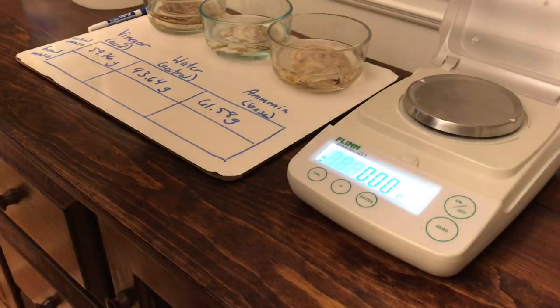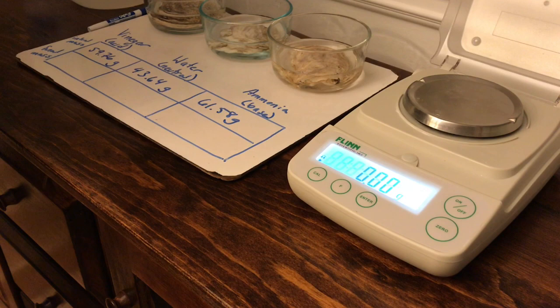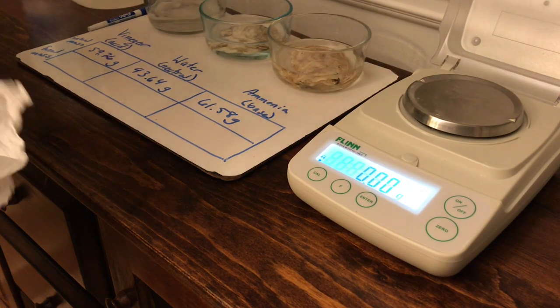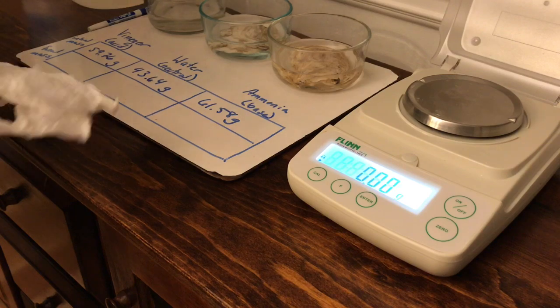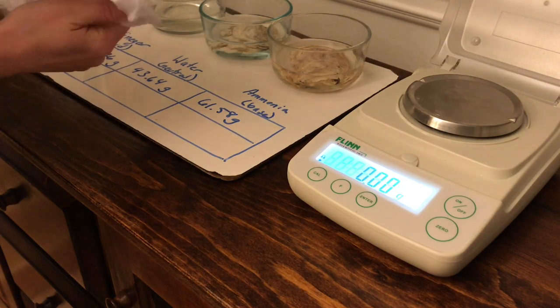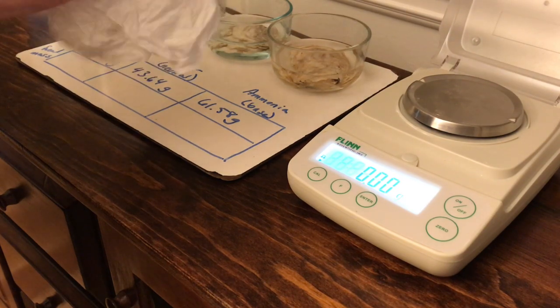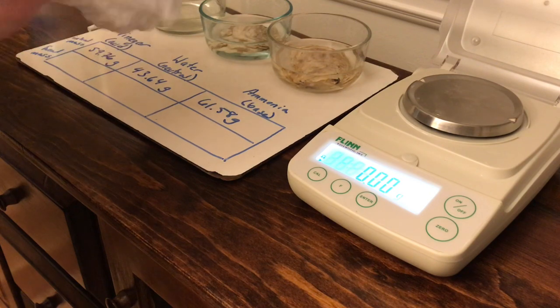Alright, it's been about 23 hours, so I'm going to now take the shells out of the solutions and do a second mass recording to see how they've changed. And maybe you could see from the picture that the one in the vinegar has lots of bubbles. I actually could hear it bubbling a lot over the last 24 hours.